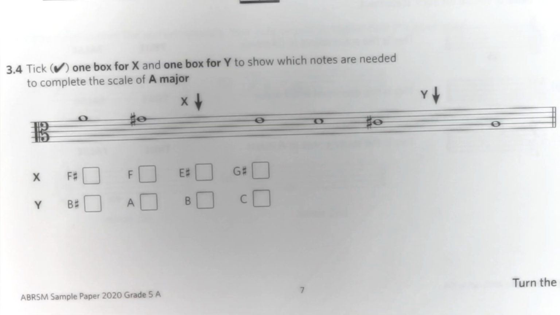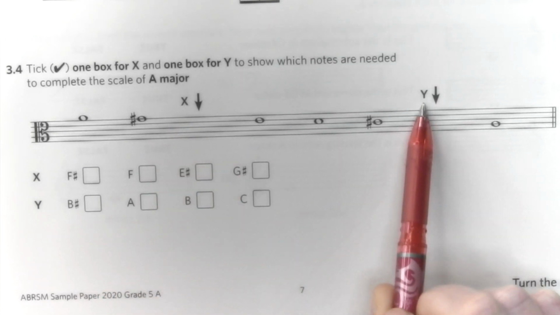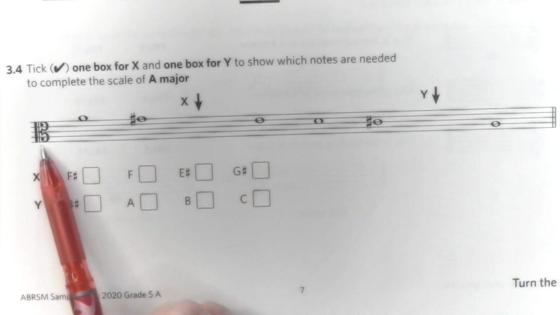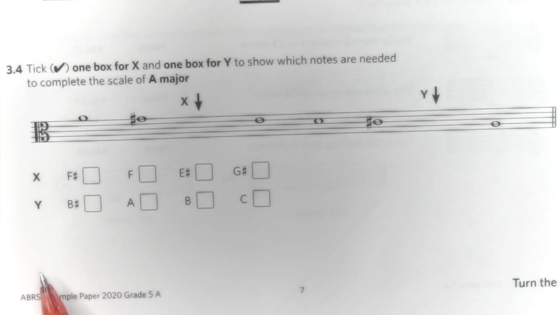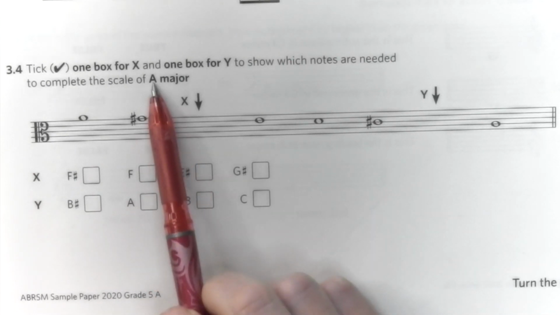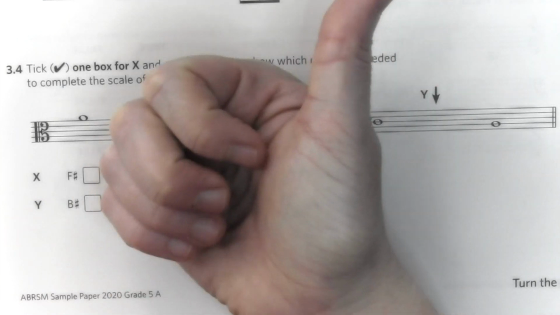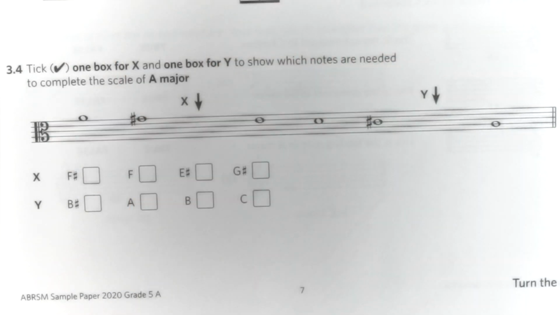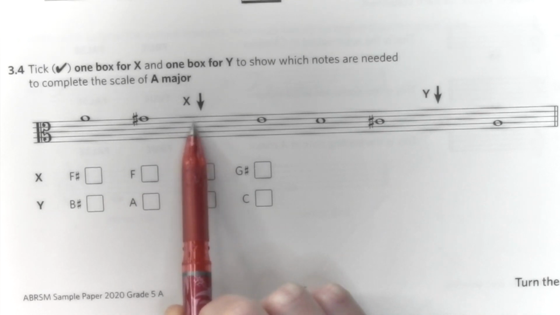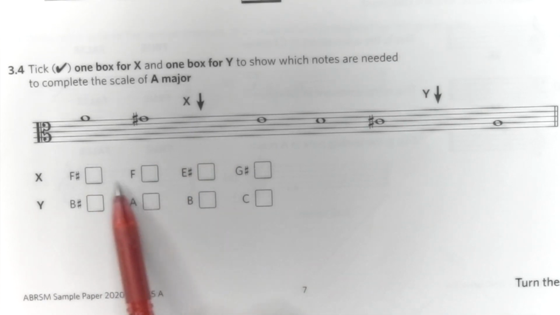In this 4th question, we need to tick one box for X and another box for Y in order to make an A major scale in alto clef. So A major has 3 sharps, and we know this because from A we go a semitone lower, that's G sharp, and then we count Fa, Do, Sol, 3 sharps. Okay, so let's have a look. In this case, we would write a note here. There is Fa, La, Sol, Fa. Fa, would that be Fa or Fa sharp?